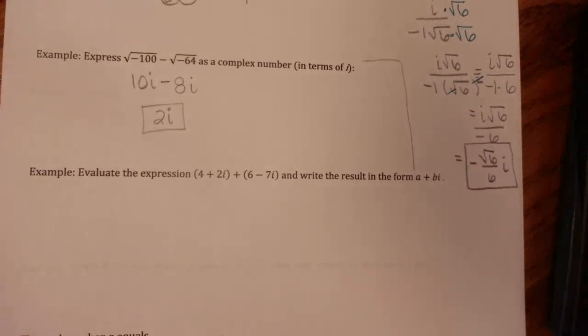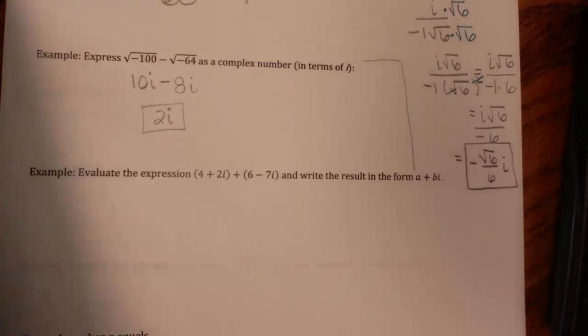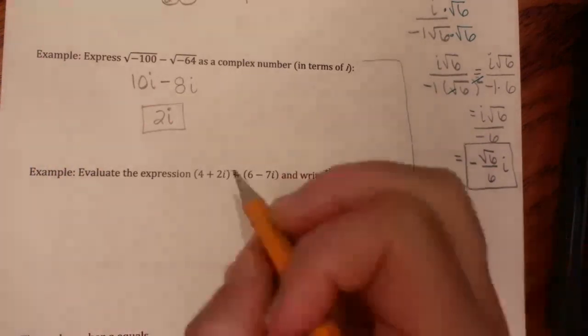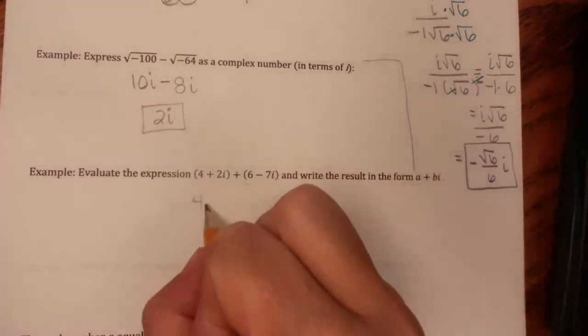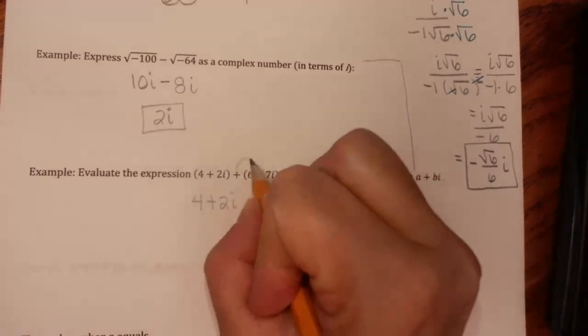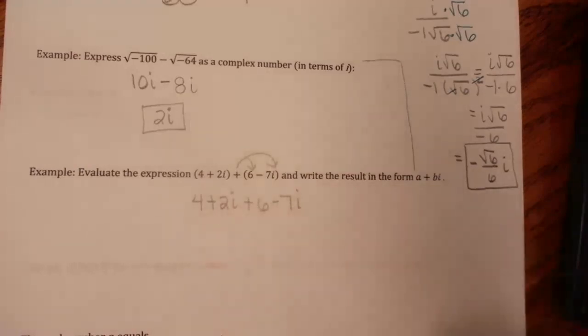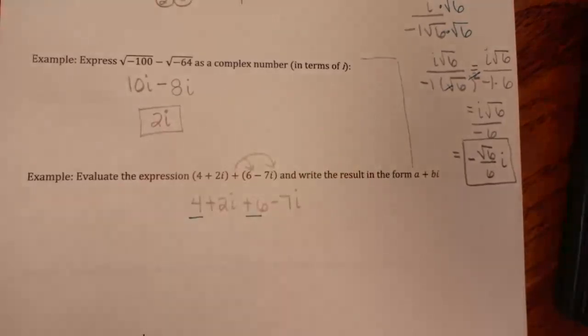So let's do the next one. Evaluate the expression 4 plus 2i plus 6 minus 7i. Write the result in the form a plus bi. All right, so there's nothing out front of this first set of parentheses besides a positive 1 to distribute, so it's going to stay 4 plus 2i. If we distribute this positive 1, it's going to stay plus 6 minus 7i. And then let's combine some like terms. So we have 4 plus 6, which would give us 10.